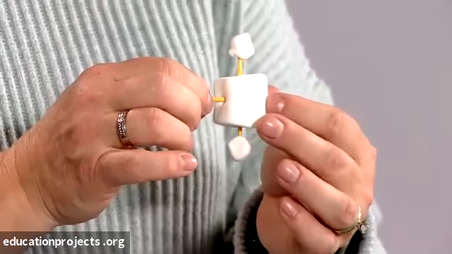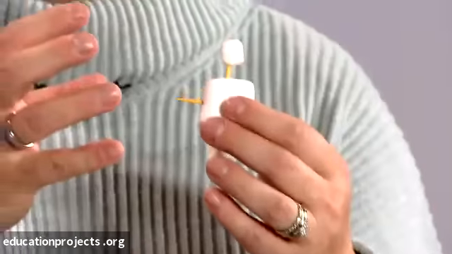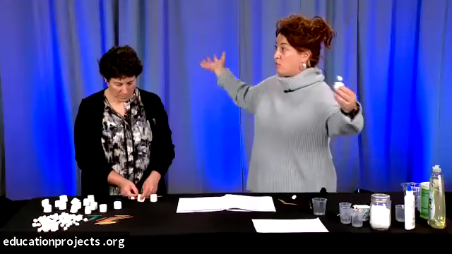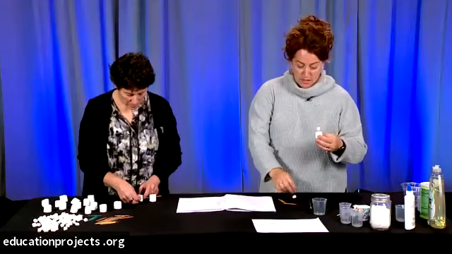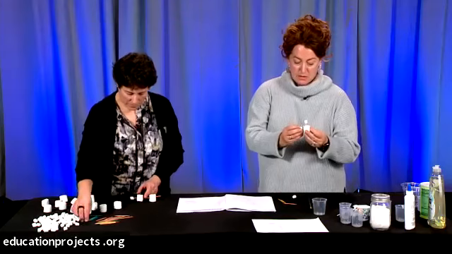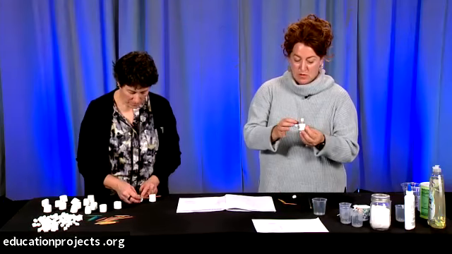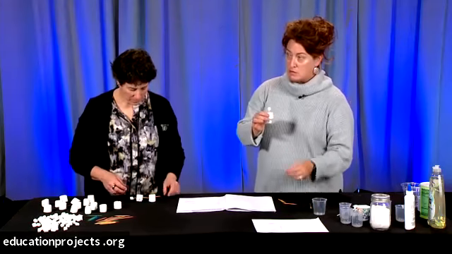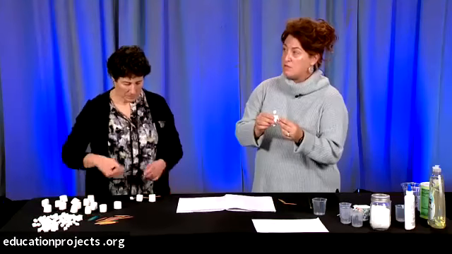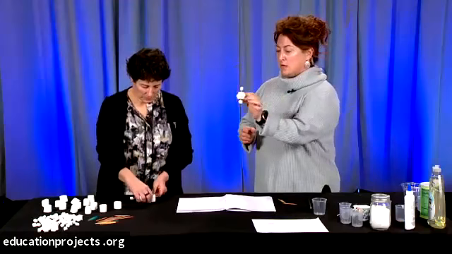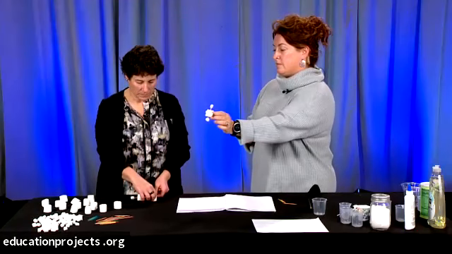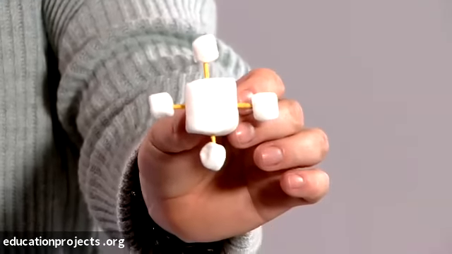Remember in our last activity, what we did was we took these hydrocarbons and we actually broke them off. We cracked them off, a large hydrocarbon. So here what we're doing is we're showing the students what those small hydrocarbons look like, using some fun with marshmallows and toothpicks. So I don't know if you can see this little marshmallow guy, Florian, but this is methane.